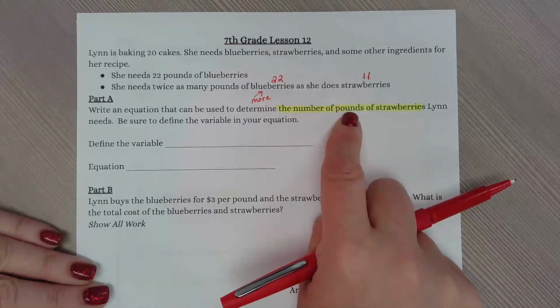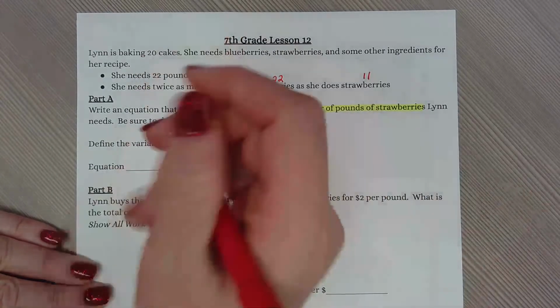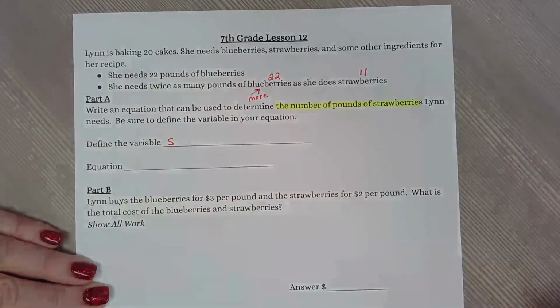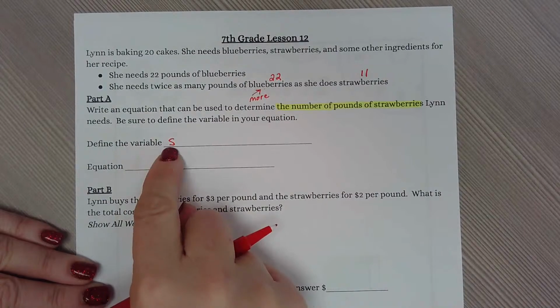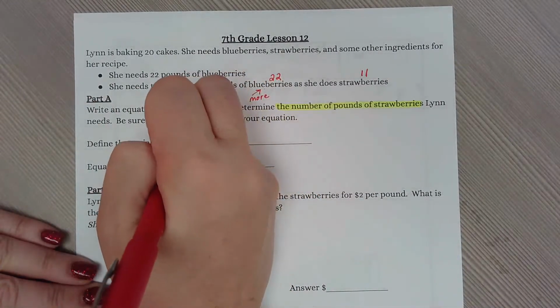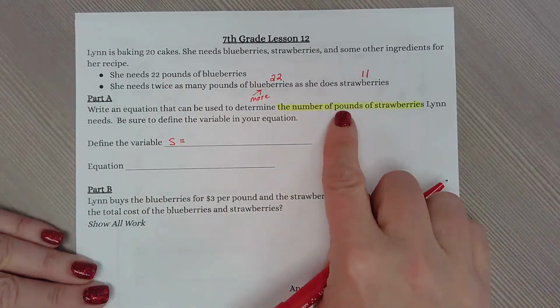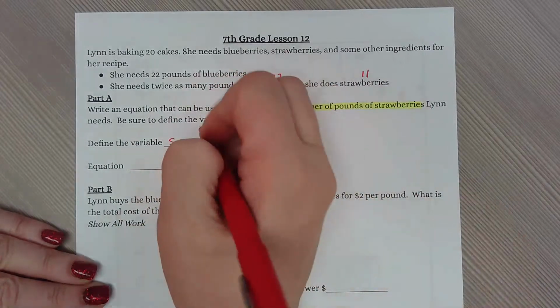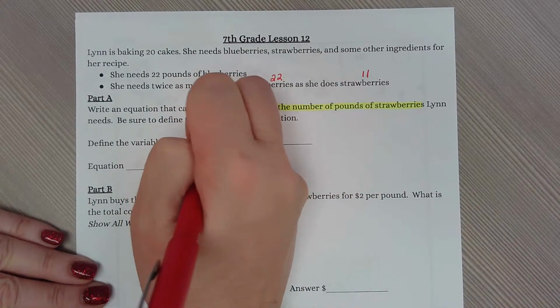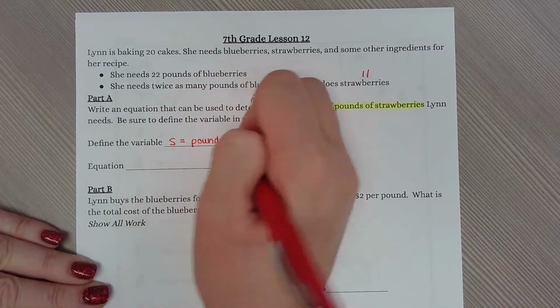X is a very popular variable for people to use. But I'm going to use S, okay? Defining the variable, I'm saying that S is my variable. And what does S stand for? S is going to stand for the number of pounds of strawberries. I'm just going to put pounds of strawberries.